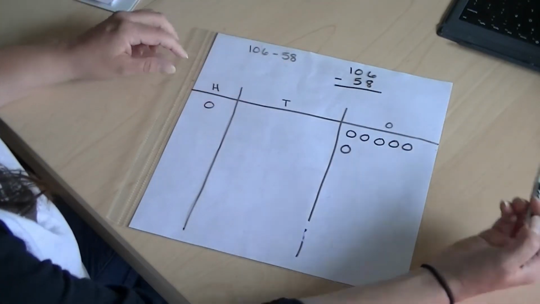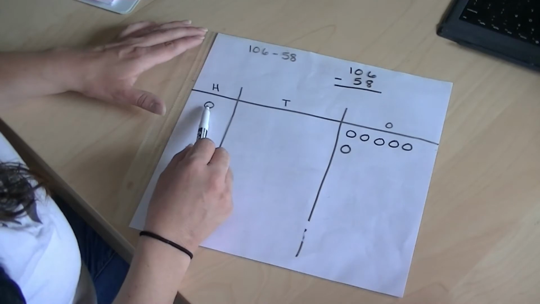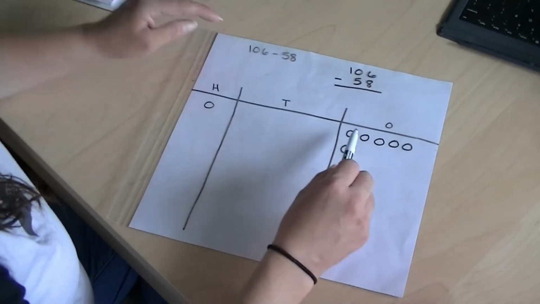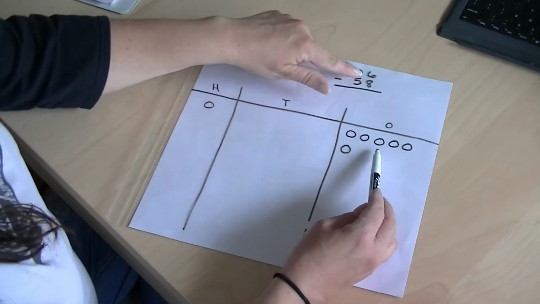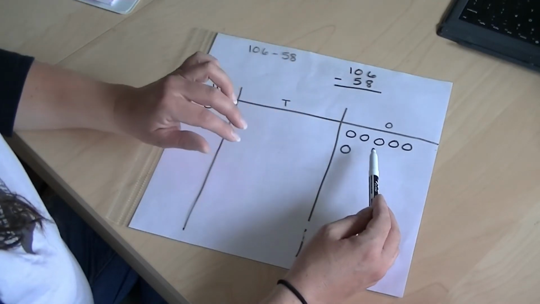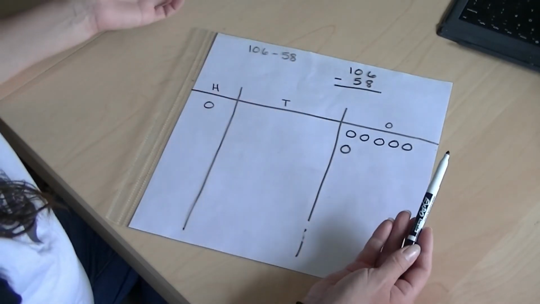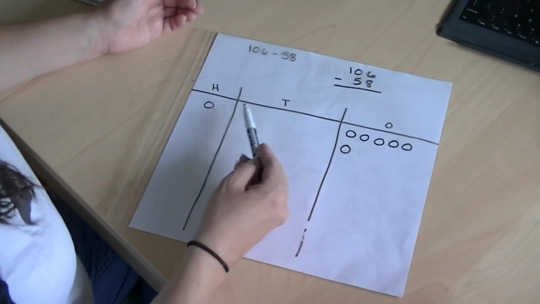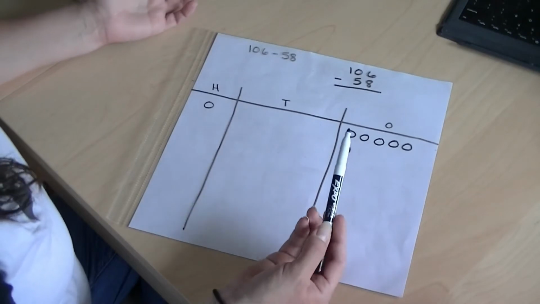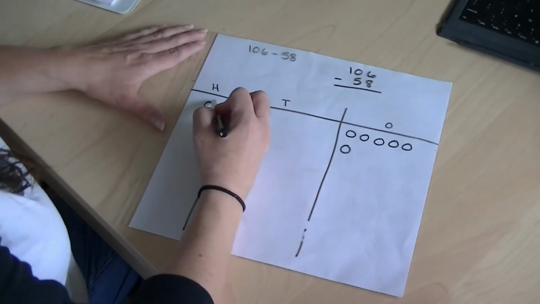Okay? Take a look at your discs. We have 100, 0 tens, 6 ones. So let's start in the ones place, of course. 6, take away 8. Can I take 8 away from 6? No, we cannot. So we're going to go next door to the tens place. Is there anything that we can borrow here? There's nothing there. So let's just keep moving.